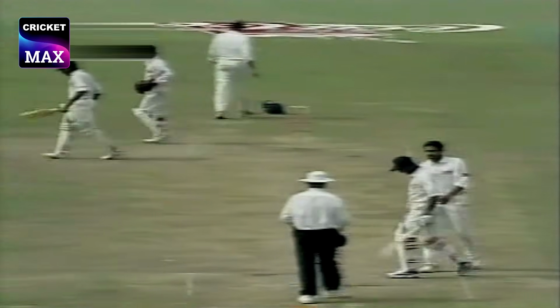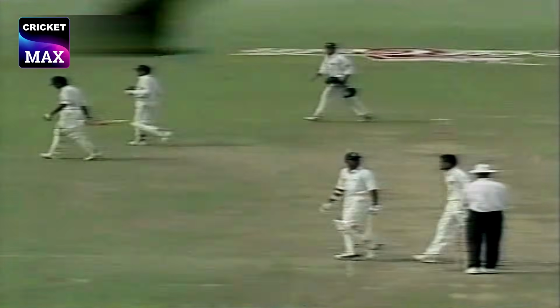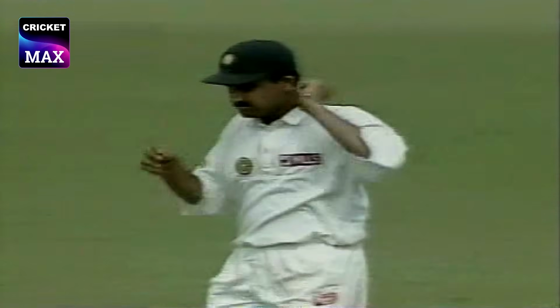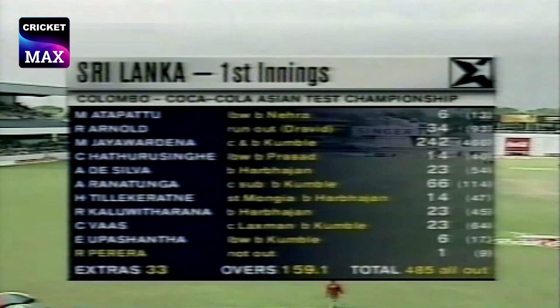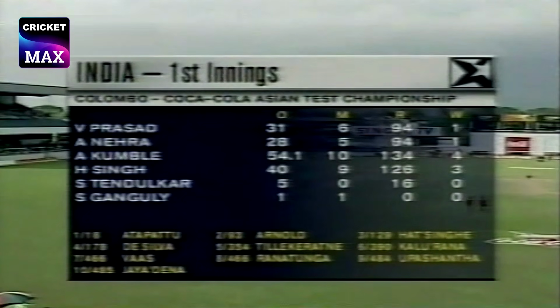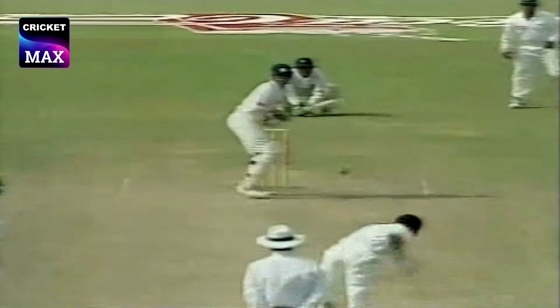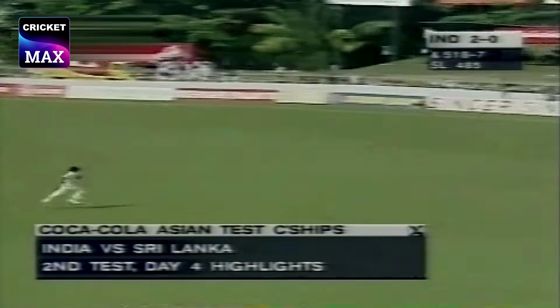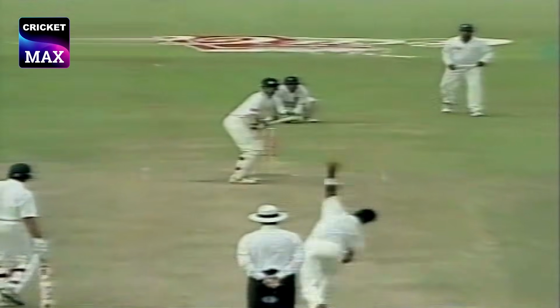And that's it. The wrong one. Driven uppishly. Mahela Jayawardene's marathon innings has come to an end. Anil Kumble picking up his 4th wicket of the innings. Gorgeous shot. Oh, beautiful timing. He's in great touch, Ramesh.